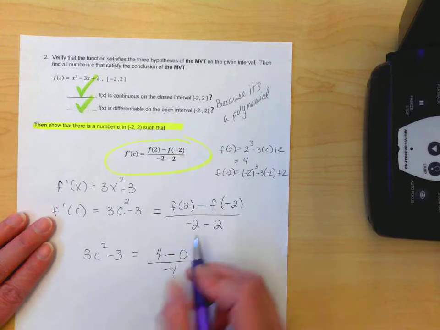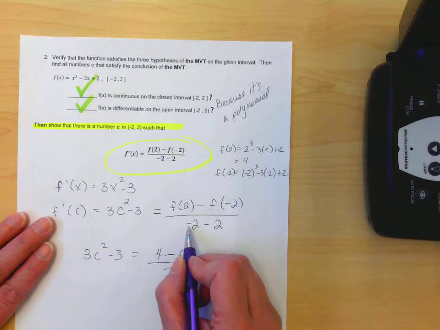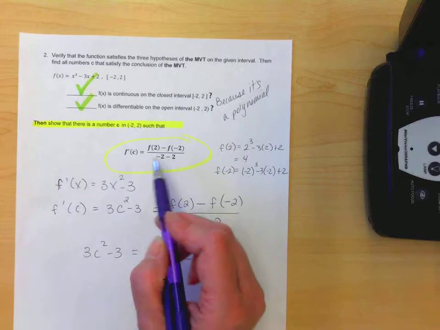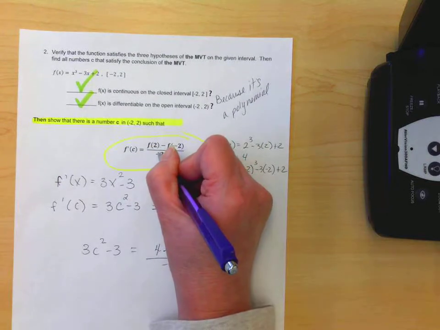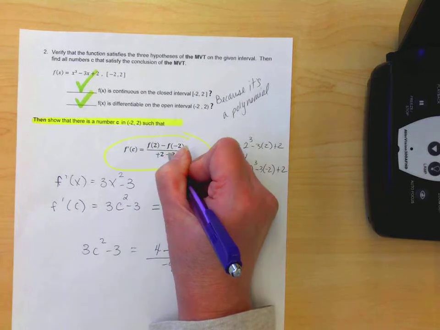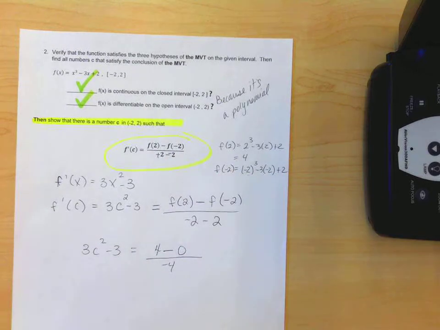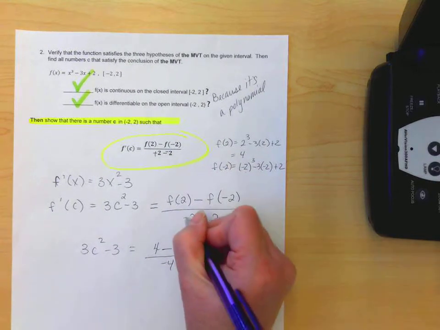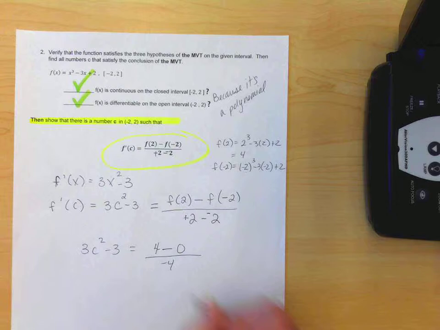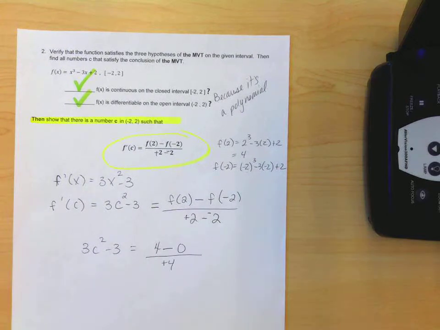I'm sorry, I think I wrote this wrong. It should have been 2 minus -2, so that I kept those in order. So 2 minus -2 comes out to a positive 4. So this 4 minus 0 over 4 is equal to 1.